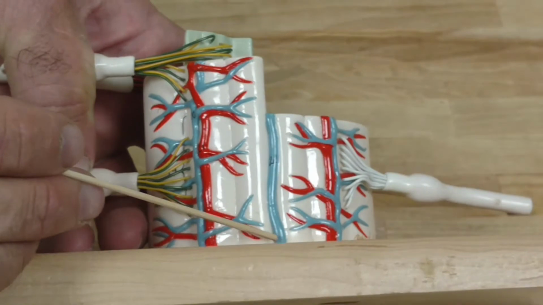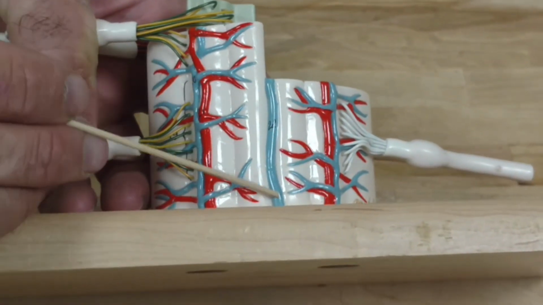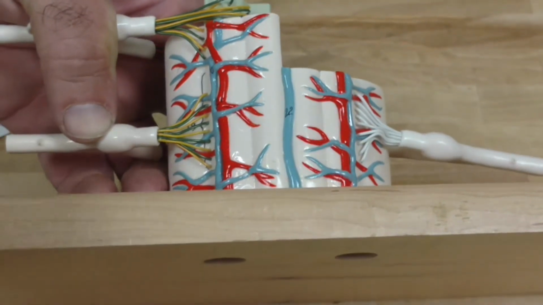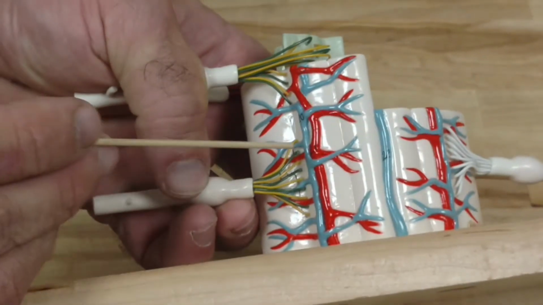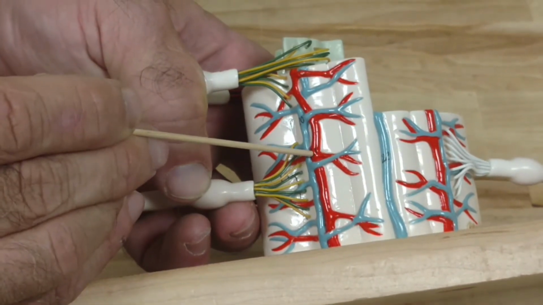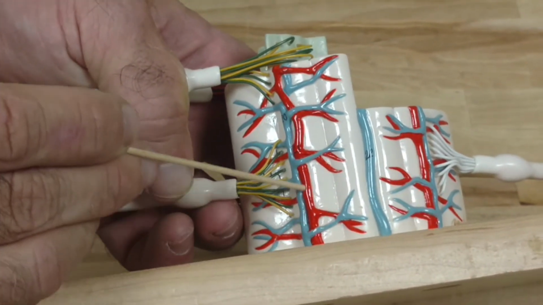On the back side, it's not as easy. I have this posterior spinal vein, number 22, posterior spinal vein, and I don't have an artery next to it. But right over here and right here I have arteries, the red ones, and that's number 21. That is the posterior spinal artery.